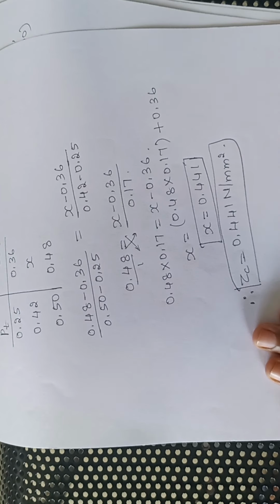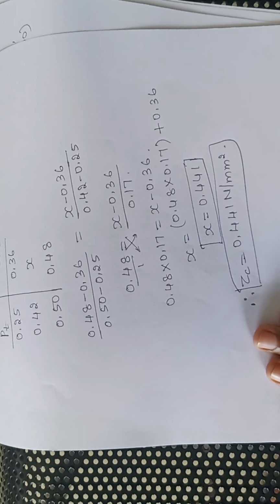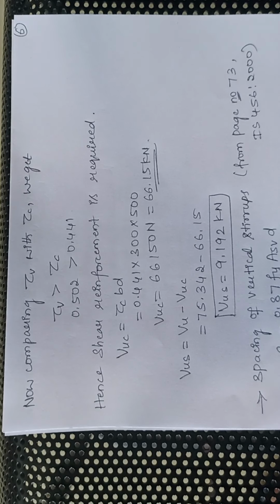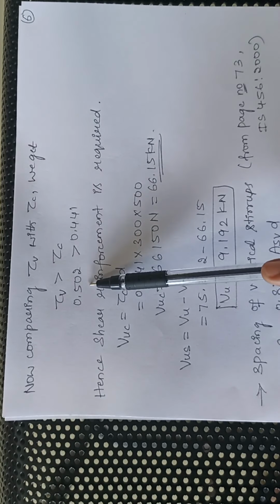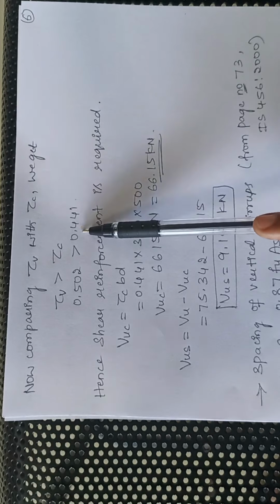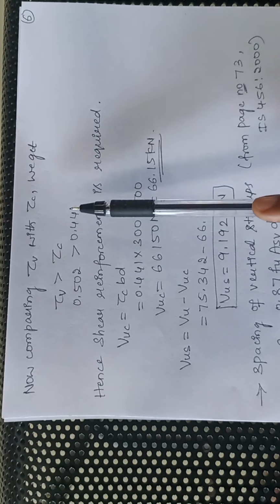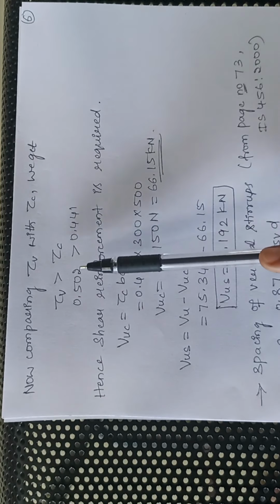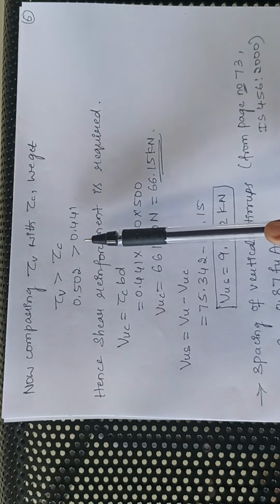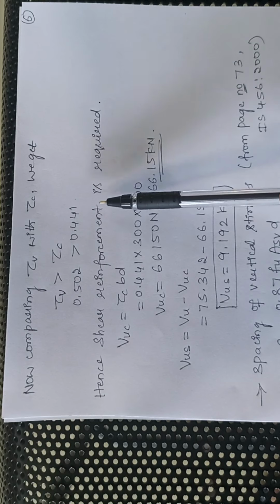So that gives you the value of tau c for the percentage steel 0.42. Now let us compare the value of tau v with tau c. What we got? We got tau v value as 0.502 Newton per mm square and tau c value of 0.441 Newton per mm square. On comparing these two values, our tau v is greater than tau c.